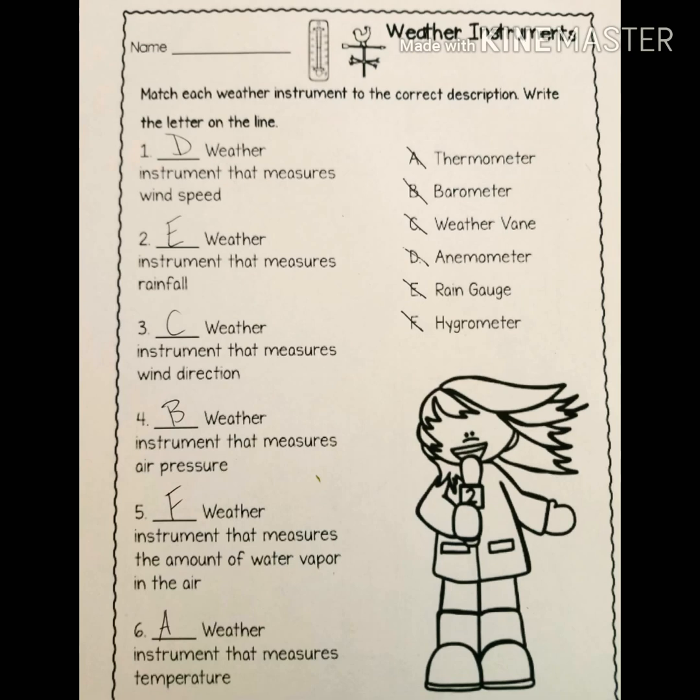Number 2, a weather instrument that measures rainfall. And the correct letter for that line is E, a rain gauge. Number 3, a weather instrument that measures wind direction. Letter C should have gone on that line, which is a weather vane. Number 4, a weather instrument that measures air pressure. And we should have written letter B on that line for barometer.